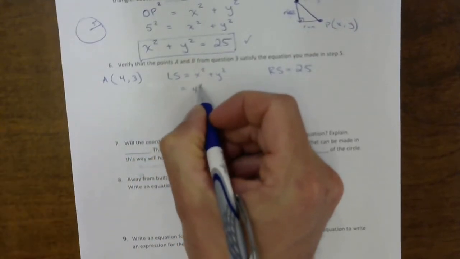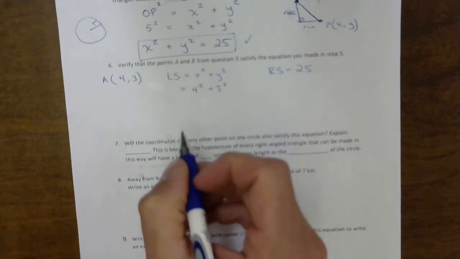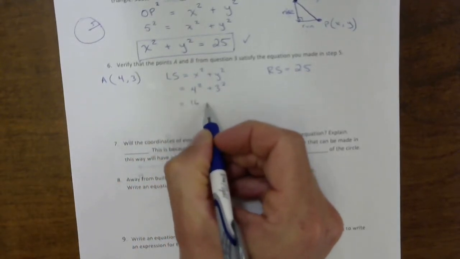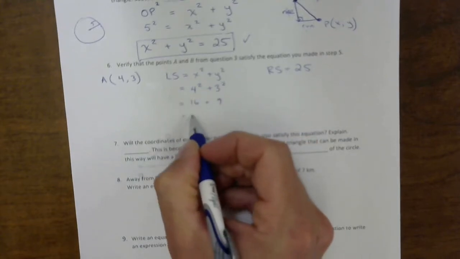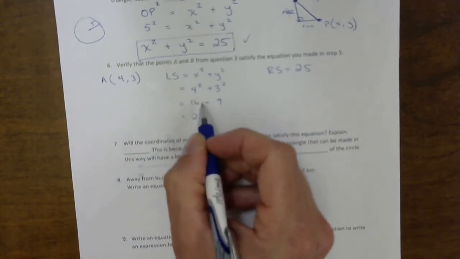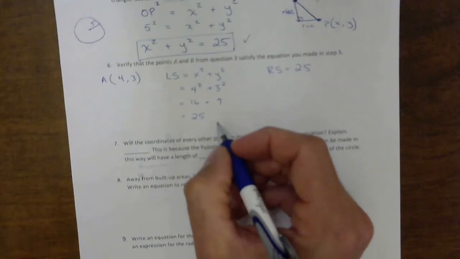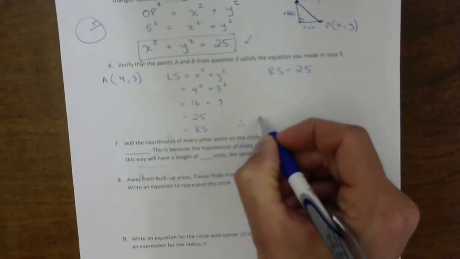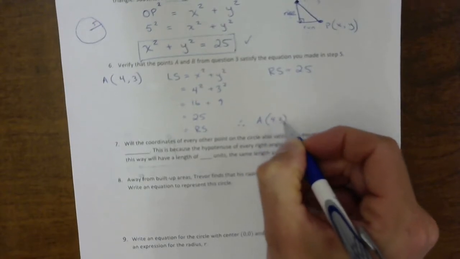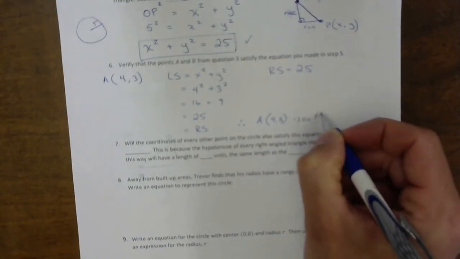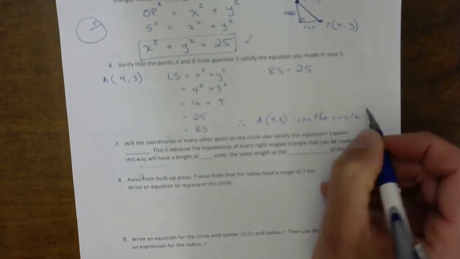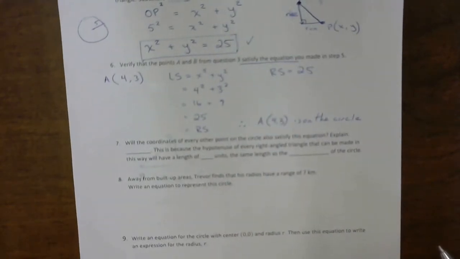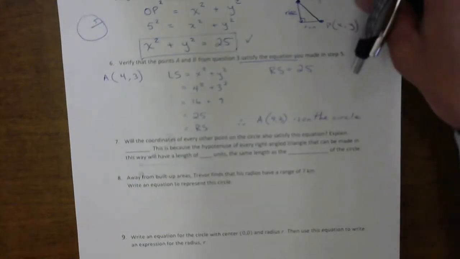Yes. So we've got 4 squared plus 3 squared, just subbing in what we know, x, y. 4 squared is 16. 3 squared is 9. 16 plus 9 is 25. That equals my right side. Therefore, A at 4, 3 is on the circle, and it satisfies the equation. Okay? This is good so far?